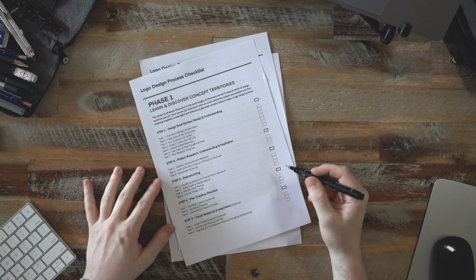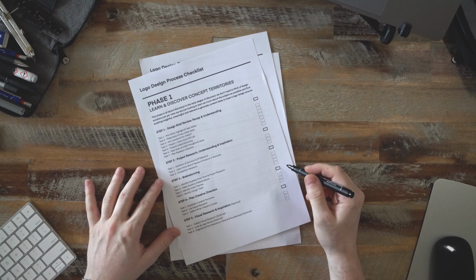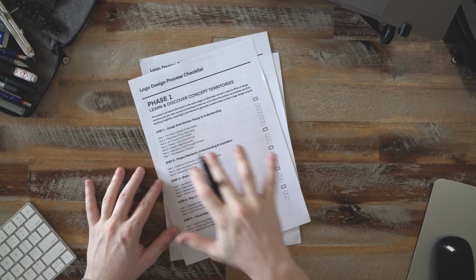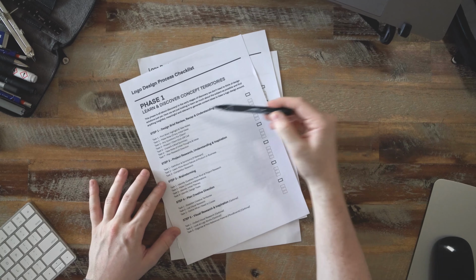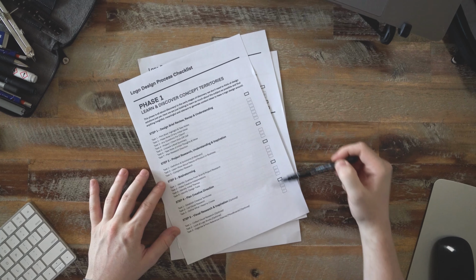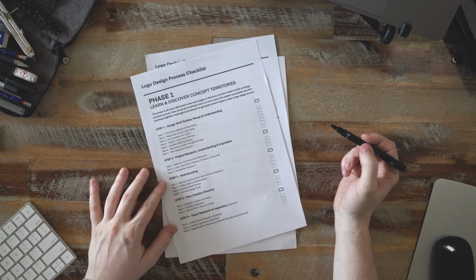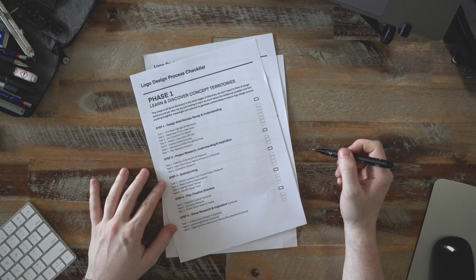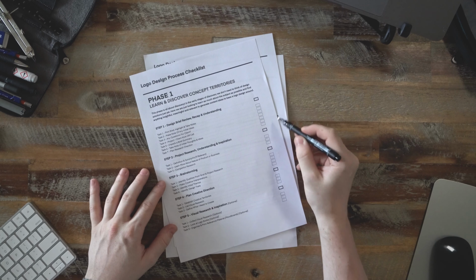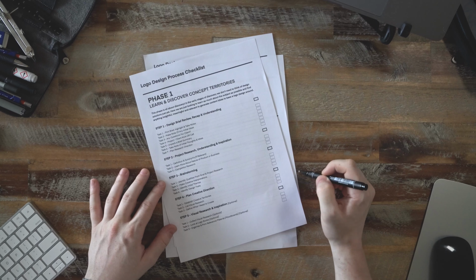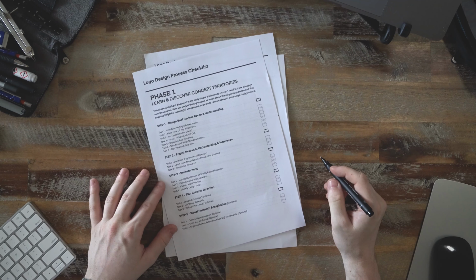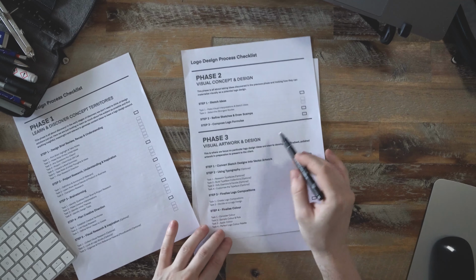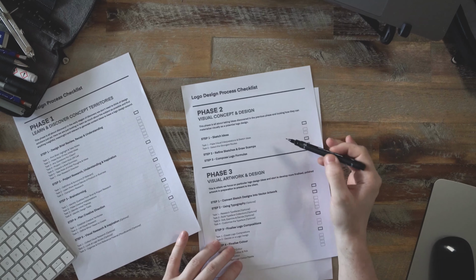So before I even start thinking about any creative solutions or anything, I will always fully immerse myself in the discovery process. And here you can see there's lots of tasks for each step. And as I undertake these, some of them are relevant and some of them are not. It all depends. Every project is different. But as I work through this, I'll tick off the boxes just to make sure that I'm covering each step and making progress. So once I've finished phase 1, I then like to move on to phase 2. Now, in my process, phase 2 is visual concept and design.